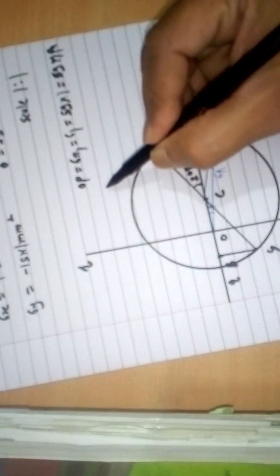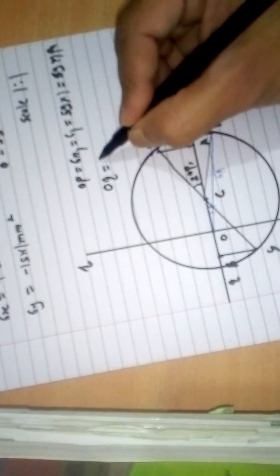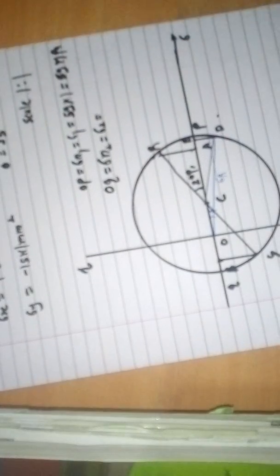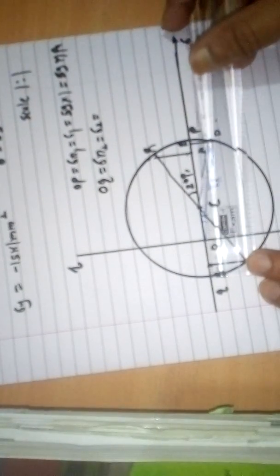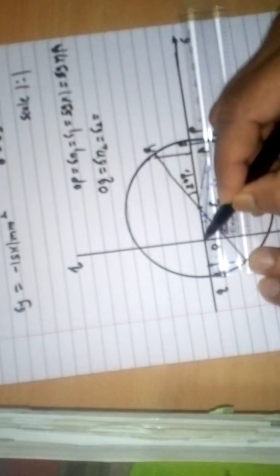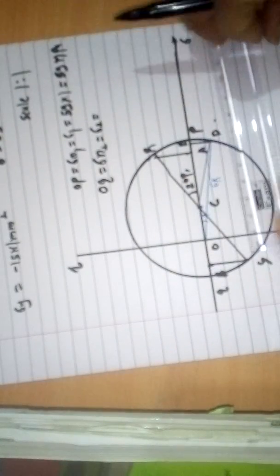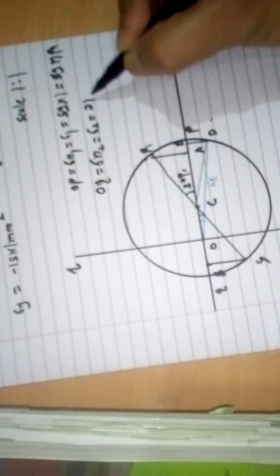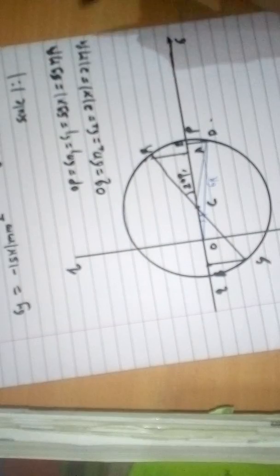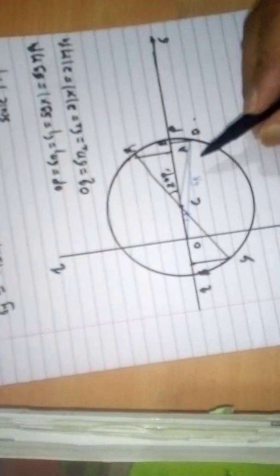Then measure the distance OQ, equal to sigma N2 or sigma 2. Measure the distance OQ. Now this distance is the OQ distance, and that distance is equal to 21 Newton per mm square, 21 MPa.